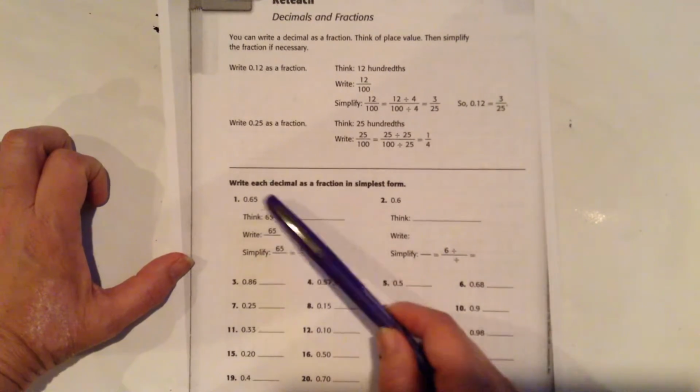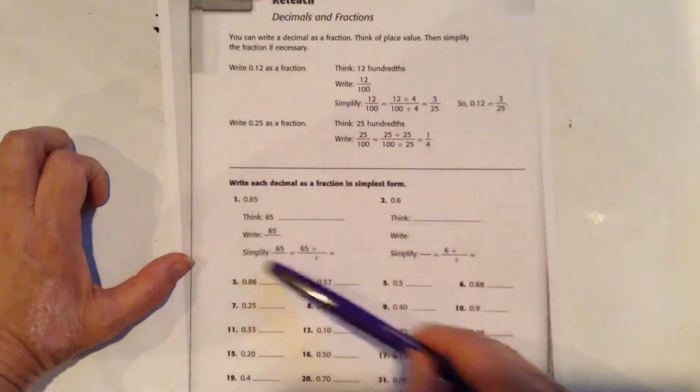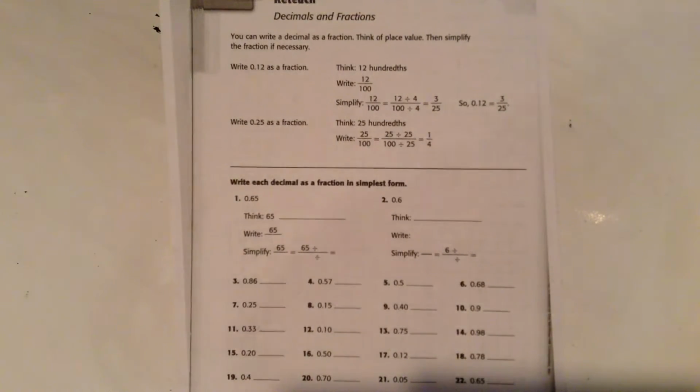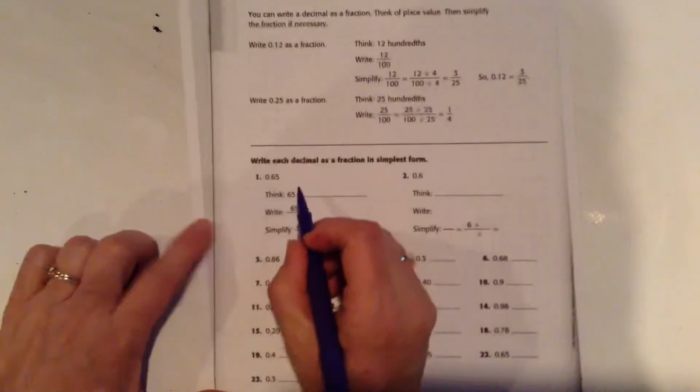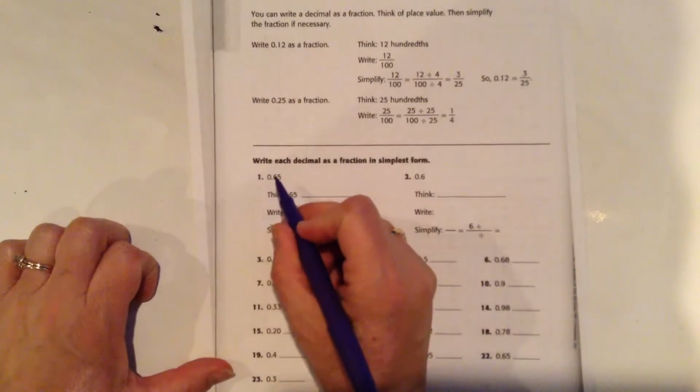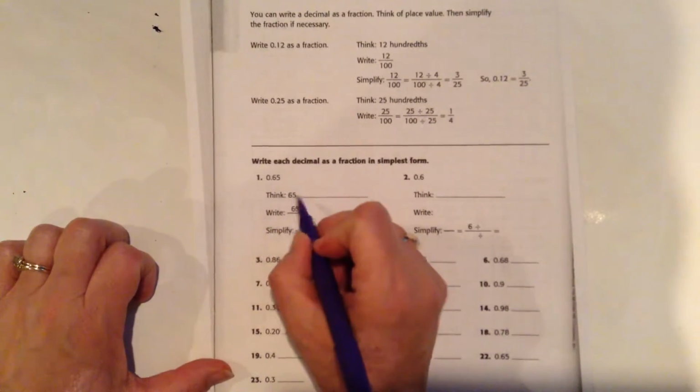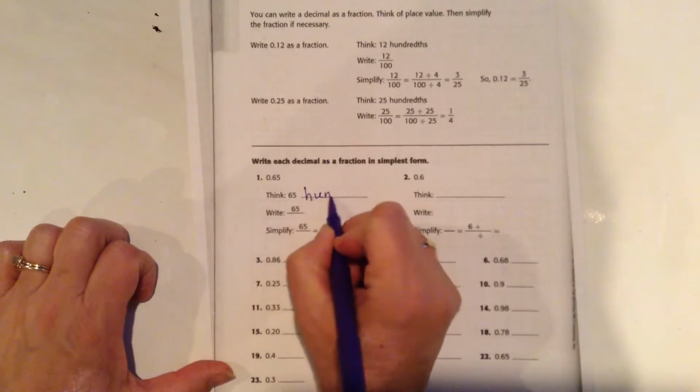Okay, so now we're going to look at this one here. Alright, so we'll do these two samples together. So we see 0.65 and we think 65 hundredths.